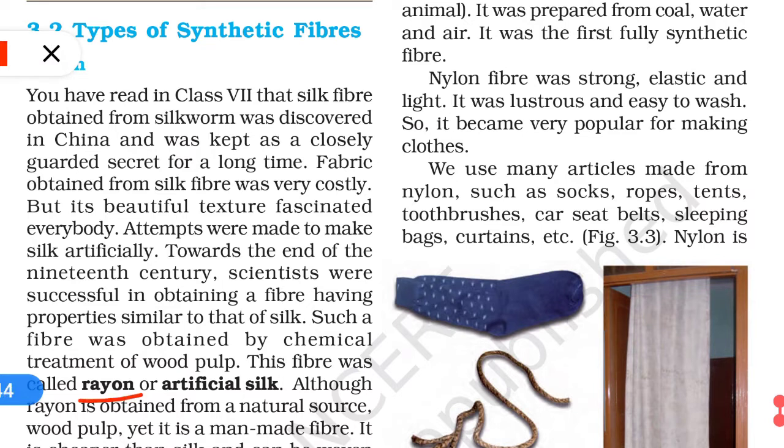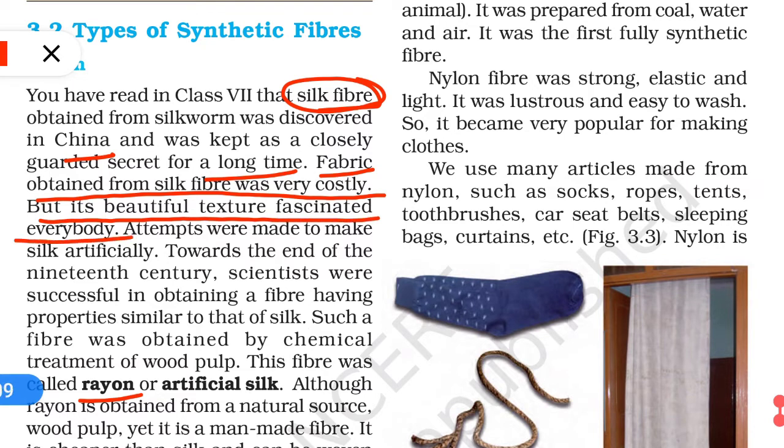Dear students, you know that silk fiber was discovered by China, and it was kept as a secret for a very long time because silk was a very precious type of fiber. The fabrics obtained from the silk fiber were very costly, but its beautiful texture fascinated everyone. So the silk fiber was a very costly fiber, and its texture was very good. That's why the fabrics made up of silk are very good in texture and shine.